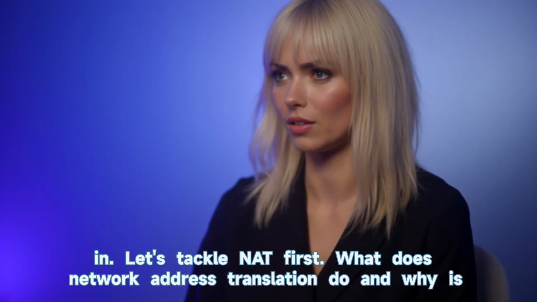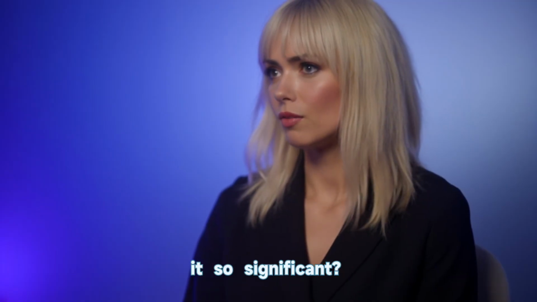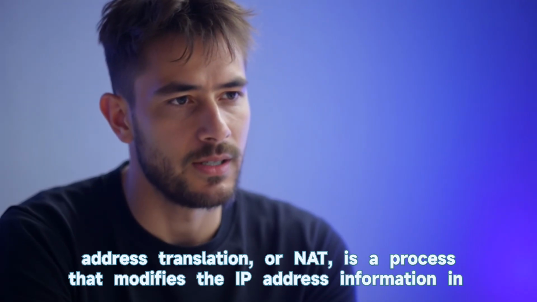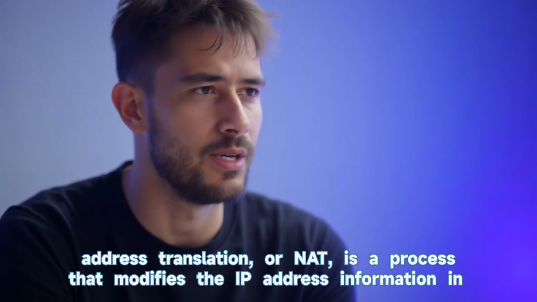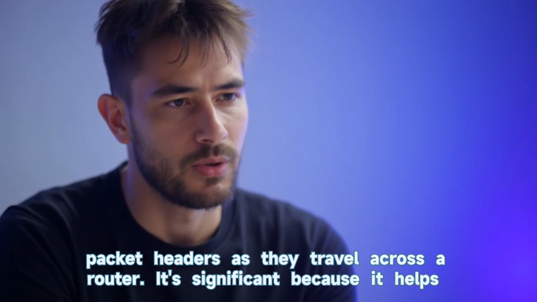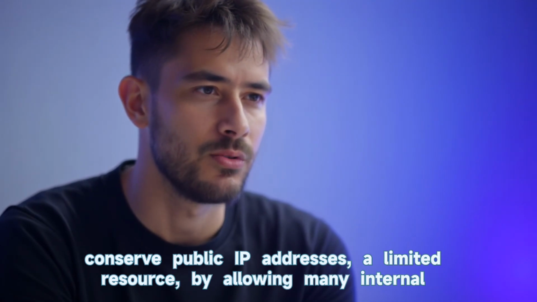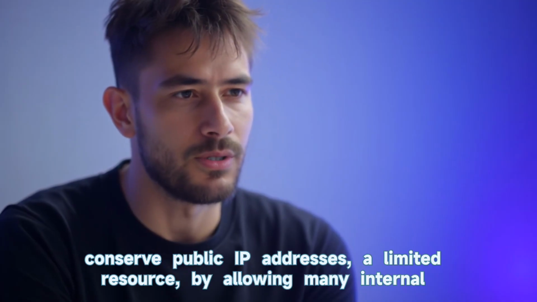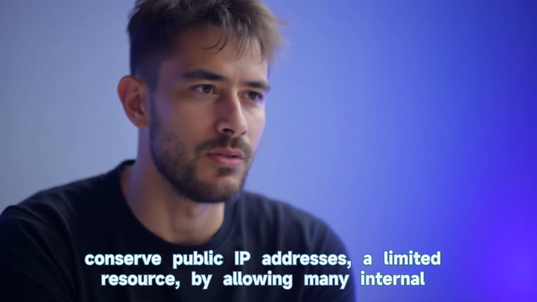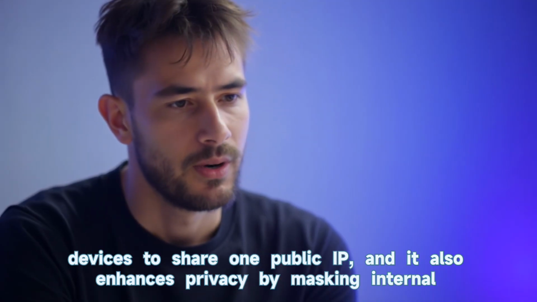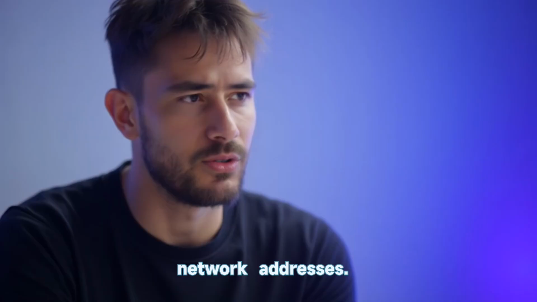Let's tackle NAT first. What does network address translation do, and why is it so significant? Network address translation, or NAT, is a process that modifies the IP address information in packet headers as they travel across a router. It's significant because it helps conserve public IP addresses, a limited resource, by allowing many internal devices to share one public IP, and it also enhances privacy by masking internal network addresses.